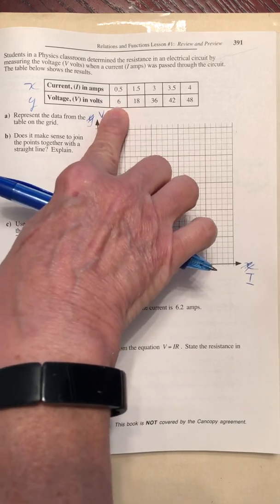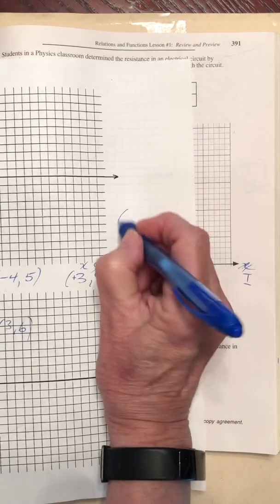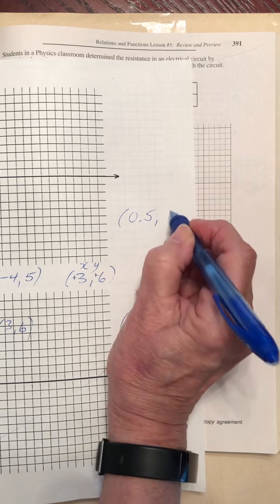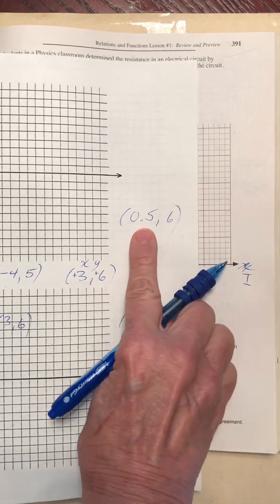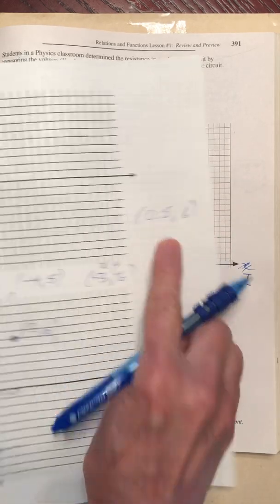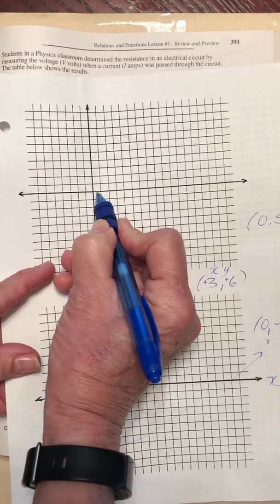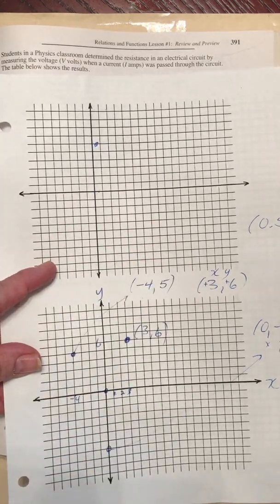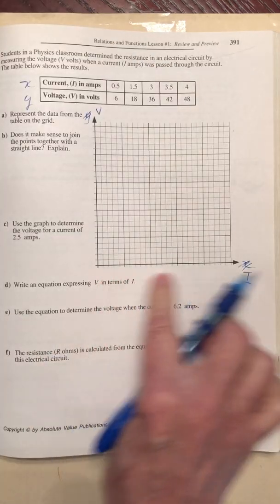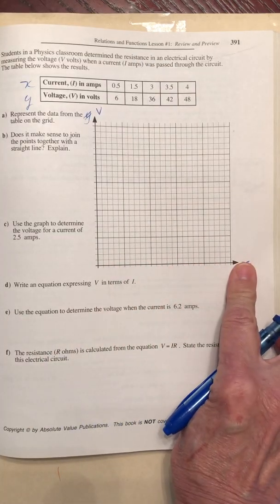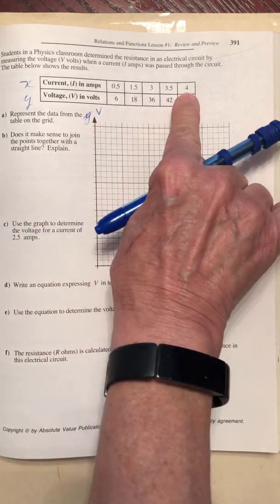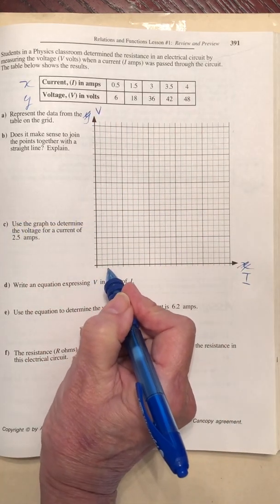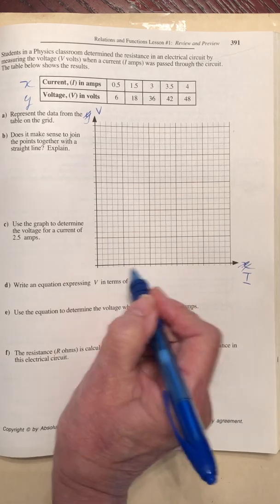This 0.5, 6 is just like we did over here. So I would go a half a unit. Starting here, I would go a half a unit to the right and then 6 jumps up. So I would have a point like that. You would have to decide how you want to space this out. To get to an I value of 4, it would be silly just to go 0, 1, 2, 3, 4. We might as well space this out.